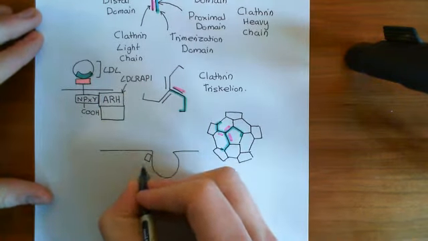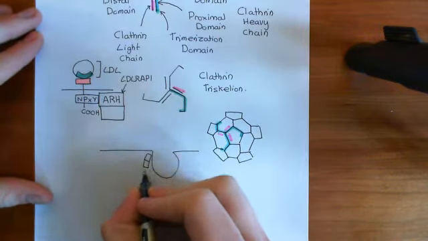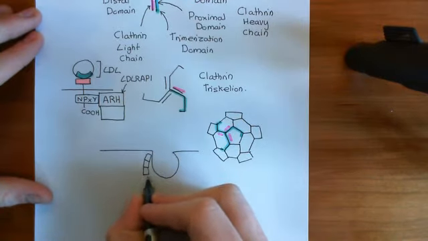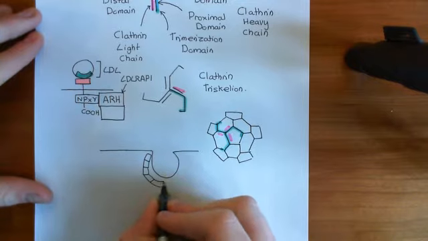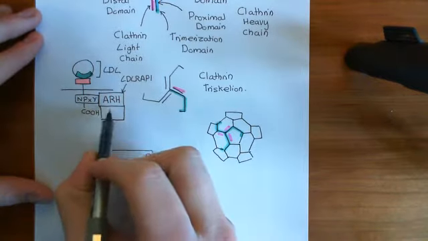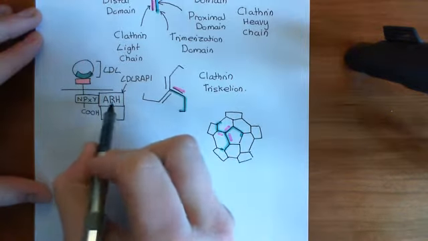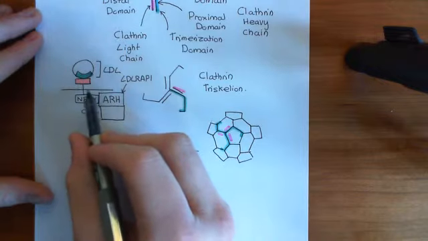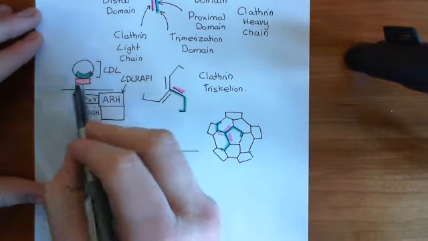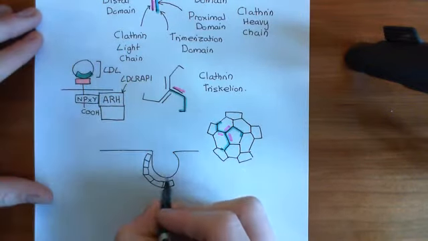Okay, you are polymerizing the clathrin molecules together like so, to create this buckyball structure, and basically at least one of these clathrin molecules will be attached to the LDL receptor adapter protein 1, which is then attached to the LDL receptor, which is a transmembrane protein.